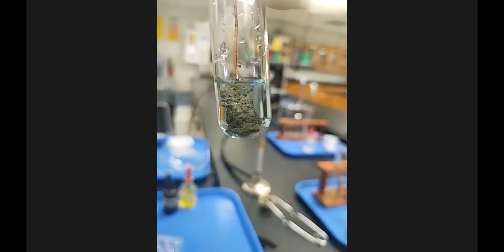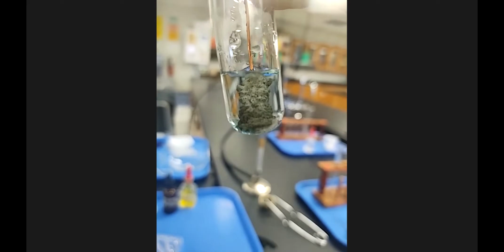Now I'm going to tap this test tube to try to knock off whatever is seemingly growing. Hold on, let me do it.